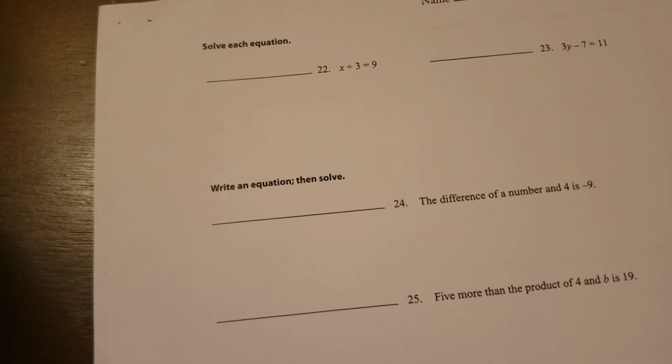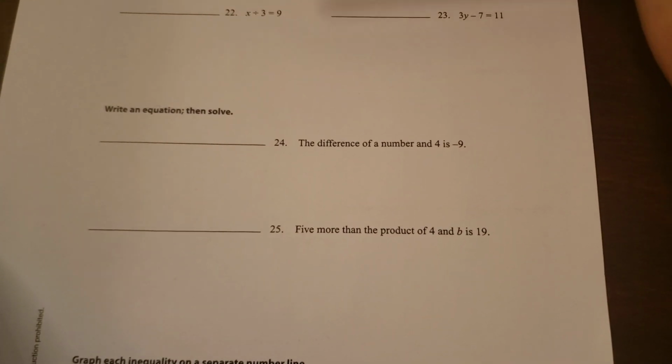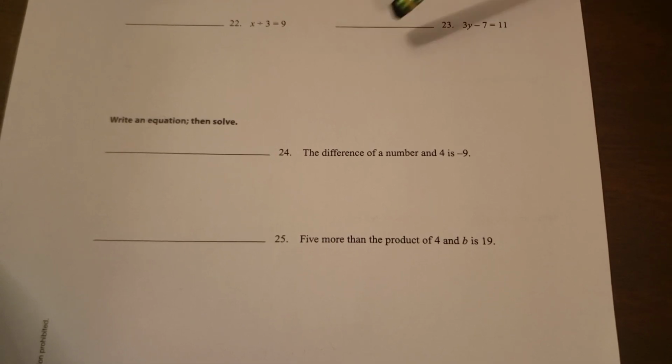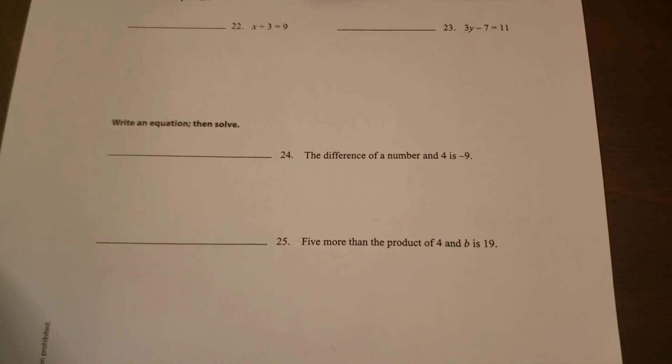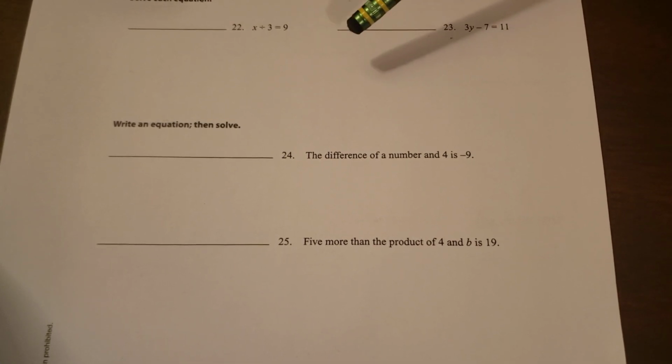Okay. I'm hoping this is making a whole lot of sense to you guys. If not, again, please ask questions. Okay, solving this equation. Again, that's more of what we did in the last section.